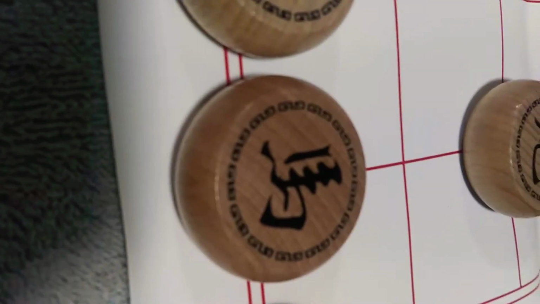Now, the next piece I'm going to talk about is this piece right here. That is the horse. Oh, back to this piece, the elephant. The red has a different version of it, but it does the exact same thing. It just looks different. This is what it looks like upright, because everything on the red's perspective is flipped. So that's what it looks like upright.